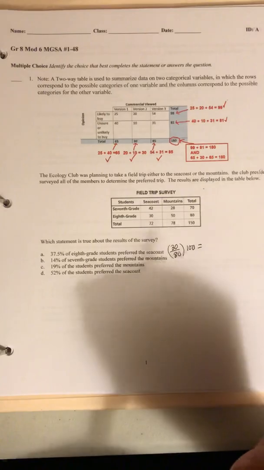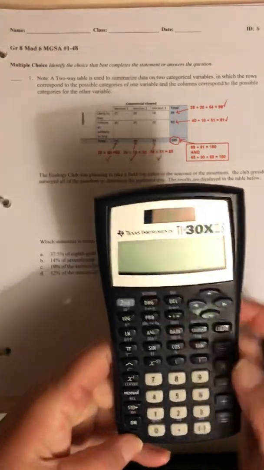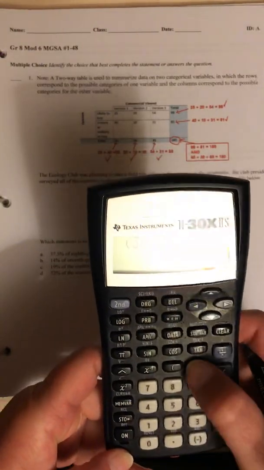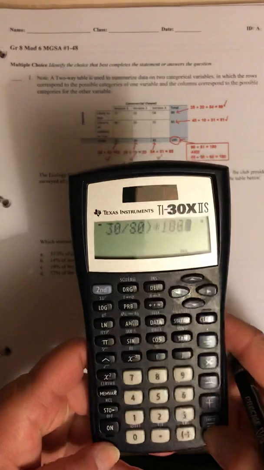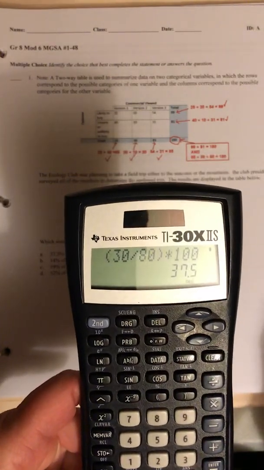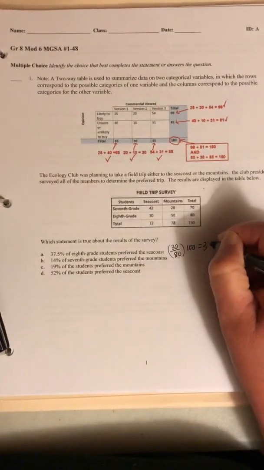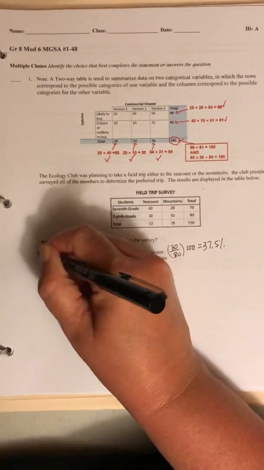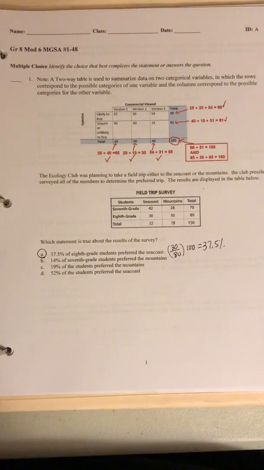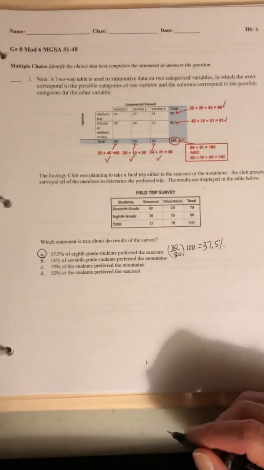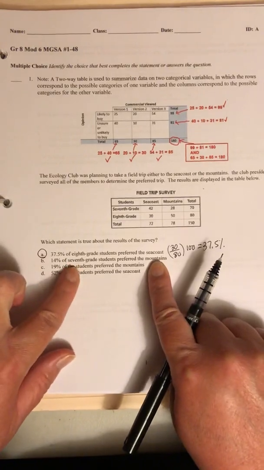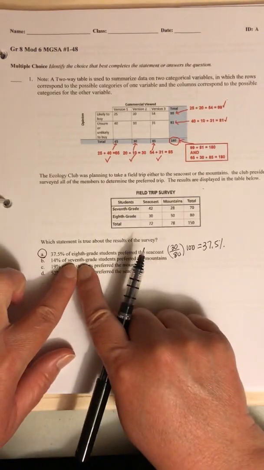When I type this into my calculator, 30 divided by 80 times 100, I get 37.5%. And that is the answer. That is the correct answer. A is an apple. I just want to go over how they did this for the rest of them, just so that you see how a two-way table operates.